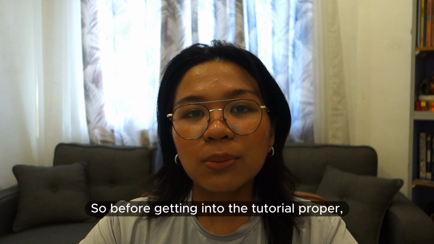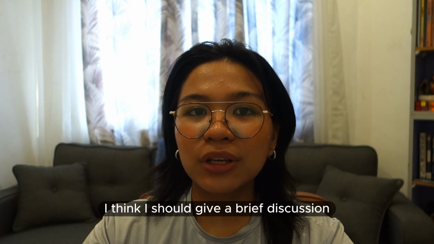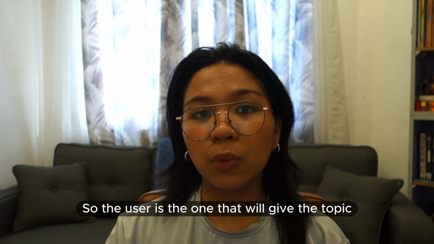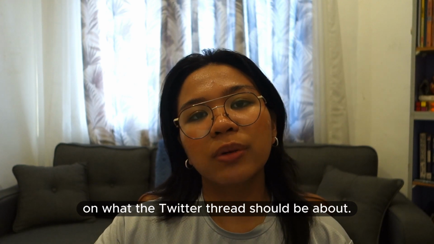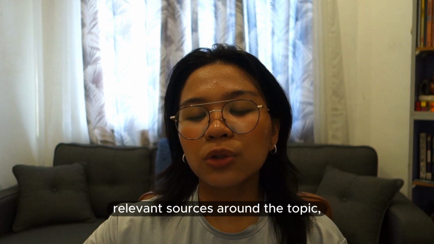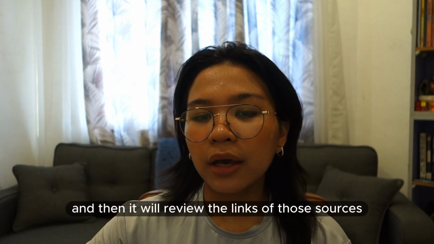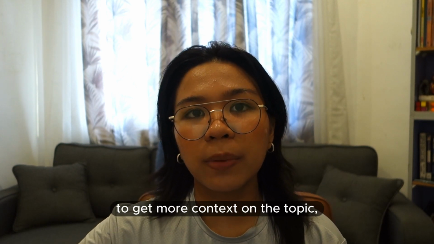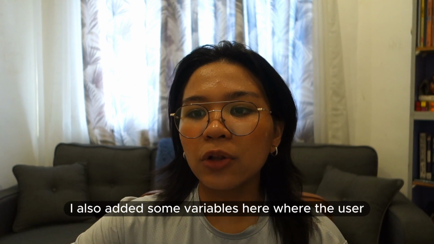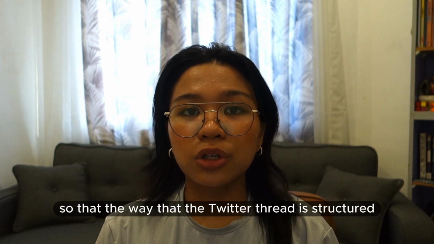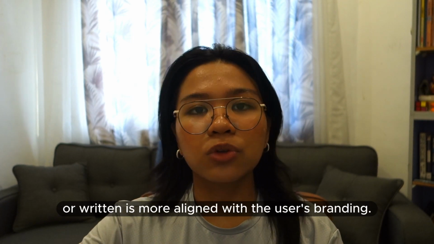So before getting into the tutorial proper, I think I should give a brief discussion about how this app is essentially going to work. The user is the one that will give the topic on what the Twitter thread should be about. The writer will then take that topic, do a Google search to look for relevant sources around the topic, and then it will review the links of those sources to get more context on the topic, and then write a Twitter thread. I also added some variables here where the user can input details about their brand, so that the way that the Twitter thread is structured or written is more aligned with the user's branding.